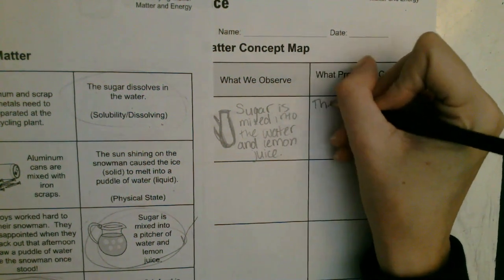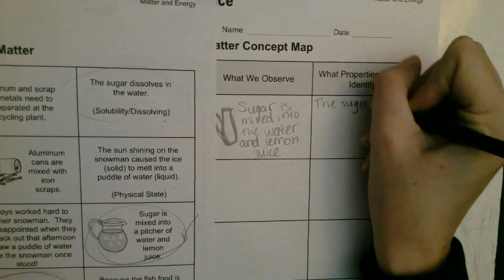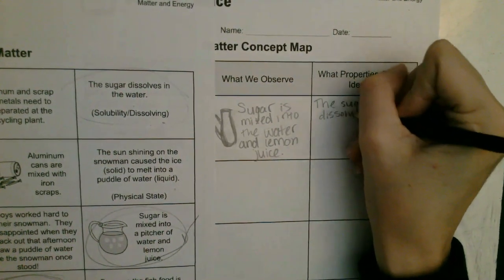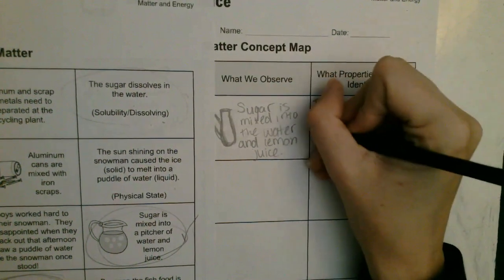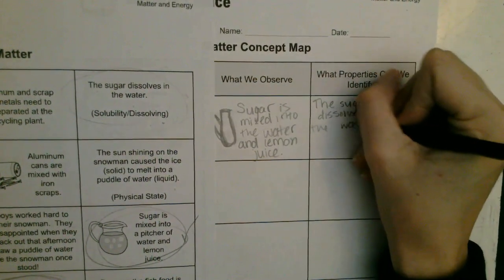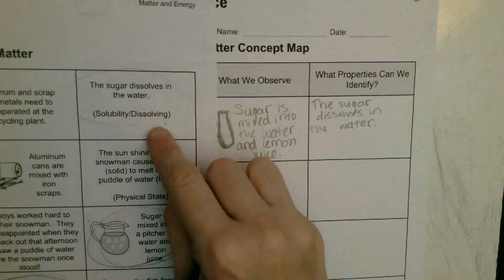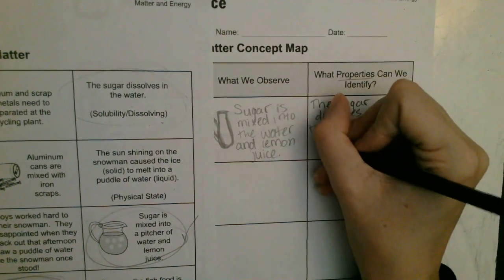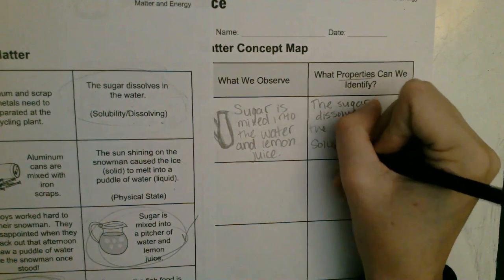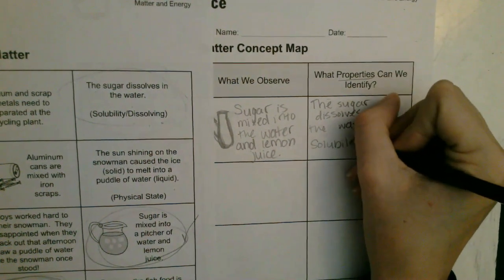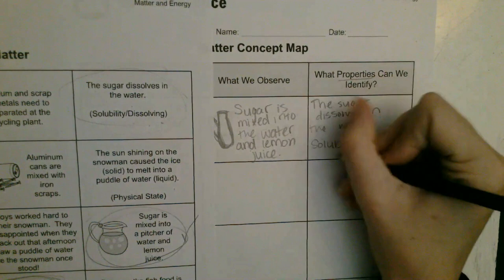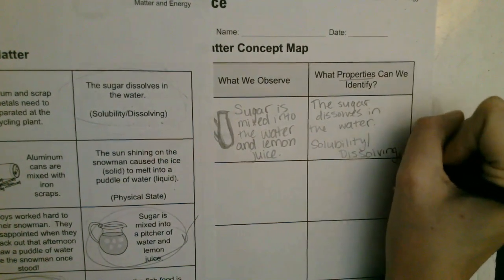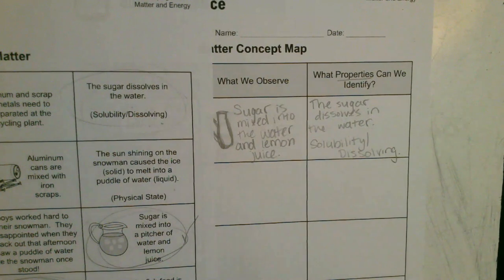So we're going to rewrite the sugar dissolves in the water. And it's important that you include what's in those parentheses underneath because that's the actual property that we're identifying. So we're identifying the solubility, dissolving capabilities of the object.